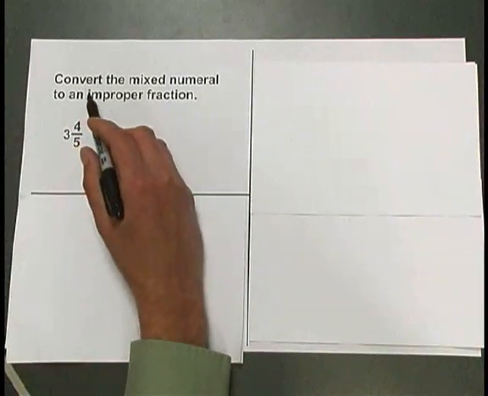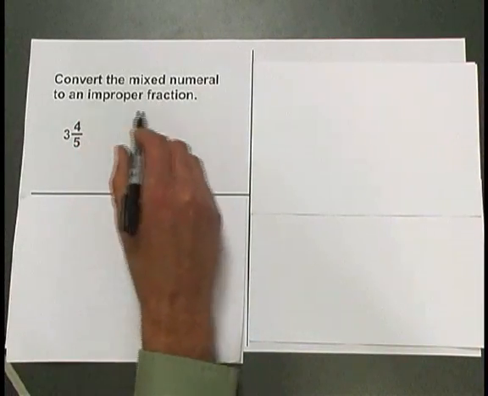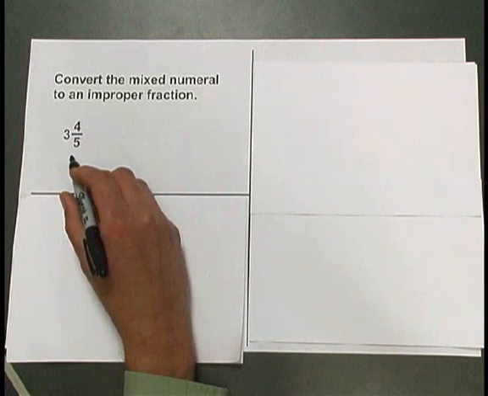Mr. P, I'm having trouble with these fractions. Well, let's take a look at this problem, Calvin. Convert the mixed numeral to an improper fraction. 3 4/5.